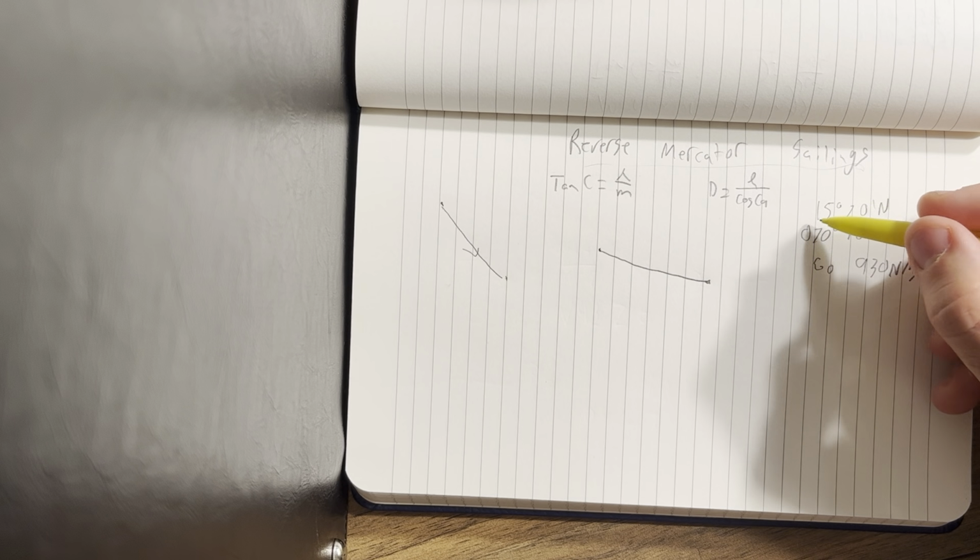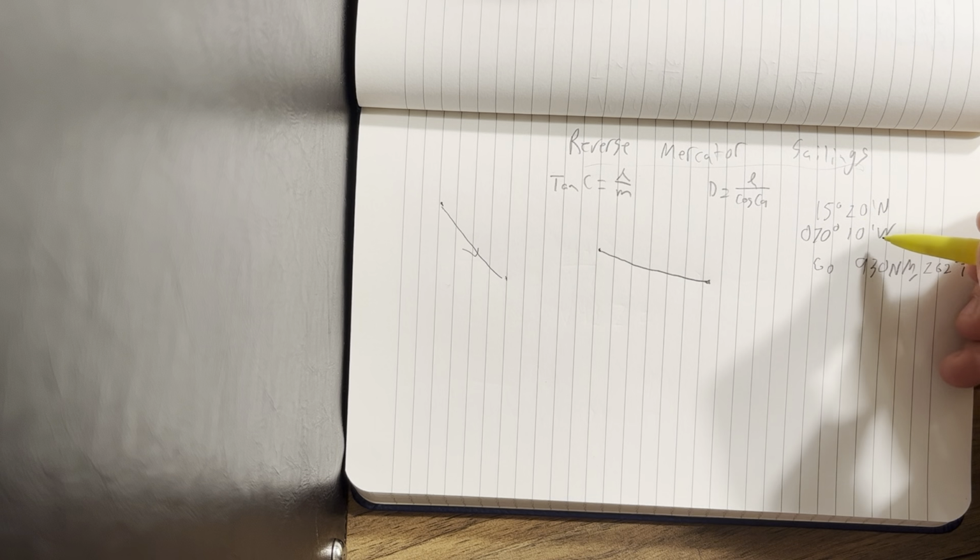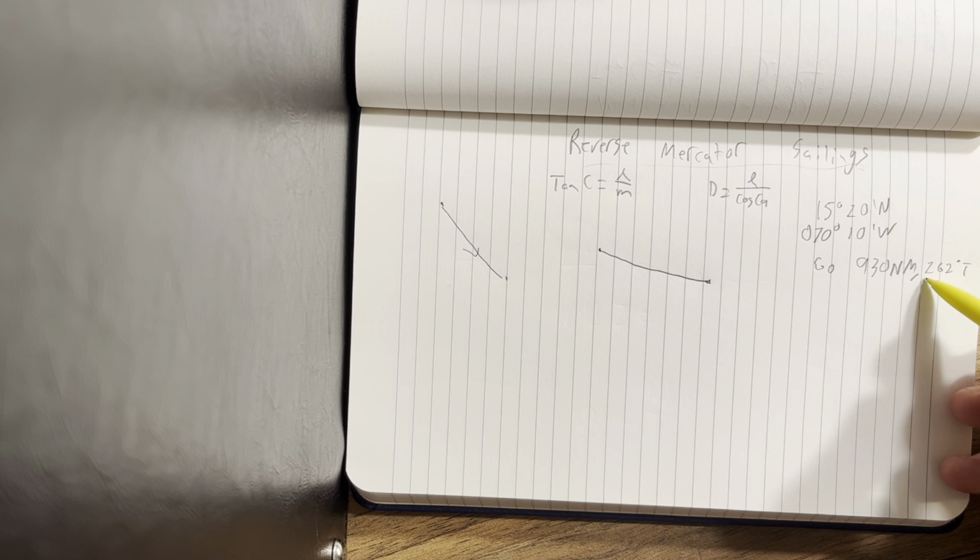So here's our question. You start at 15 degrees north, 070 degrees, 10 minutes west, and you need to sail 930 nautical miles on a course of 262. Why? I don't know. But you need to sail there, and you need to find where your end point will be. So, what do we need to begin with?